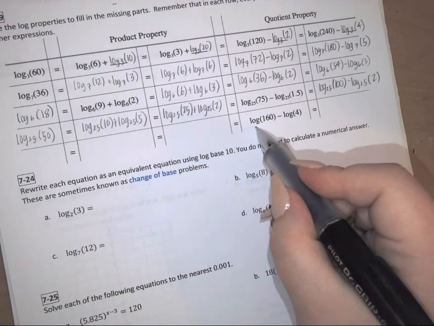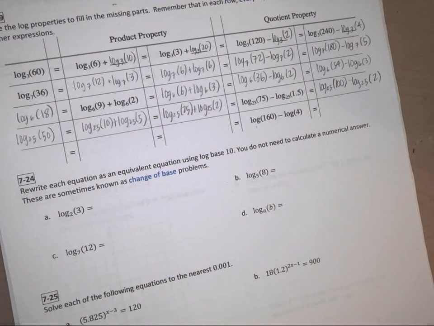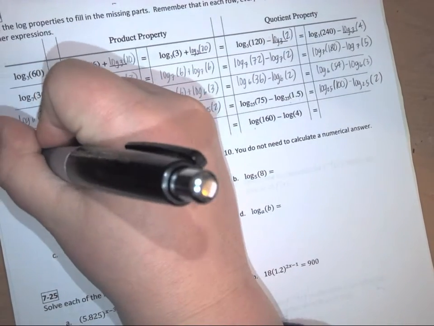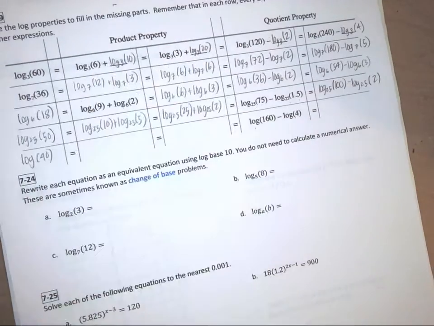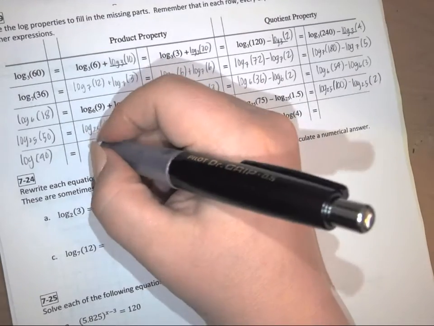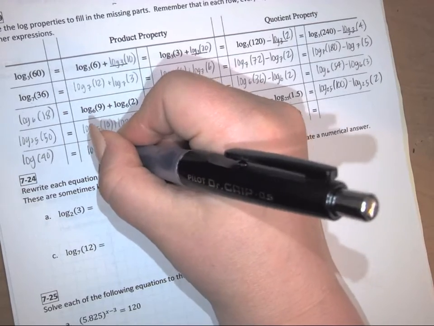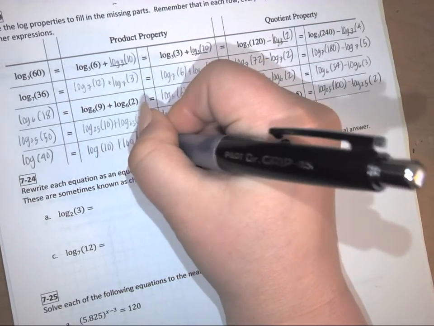So it's log of 160 minus log of 4. So then you do 160 divided by 4, which is 40. So then it's log of 40. And then just split them up, like 40 is divisible by 10, so log of 10 plus log of 4.